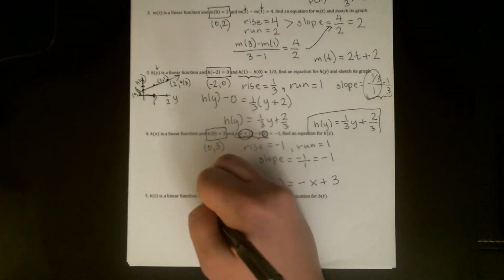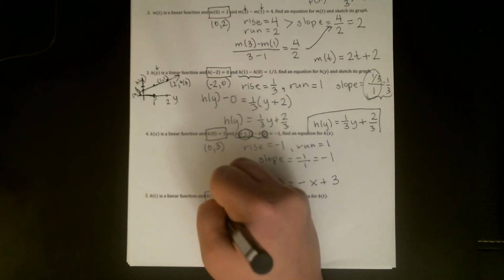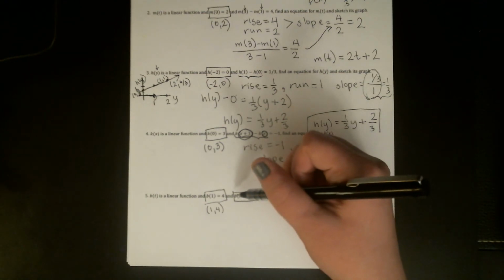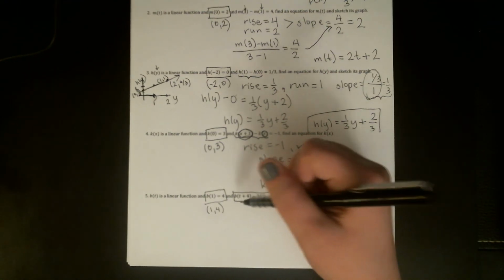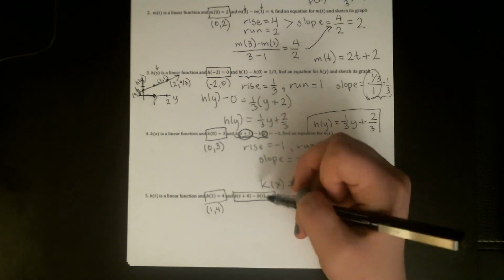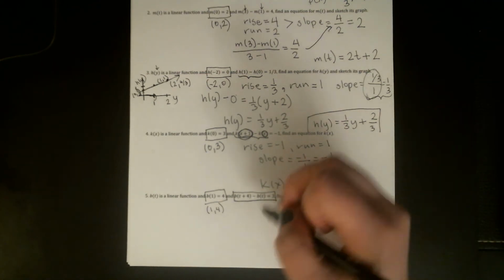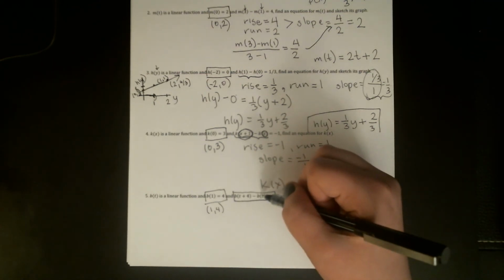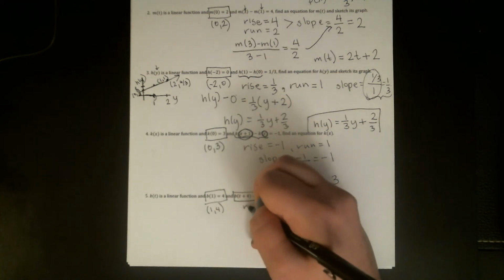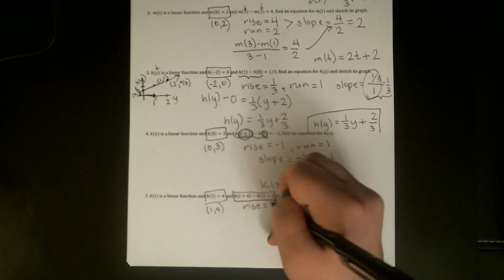Okay, so once again, we're being given a point. We'll have to do a little more work this time because our point is not the y-intercept. We're also given partial slope information here. We have to piece it together a little bit. So whenever I see b of t plus 4, I'm thinking, okay, that's a y value for function b. B of t is another y value. So if I take the difference between two y values and get 3, that means that my rise is 3.